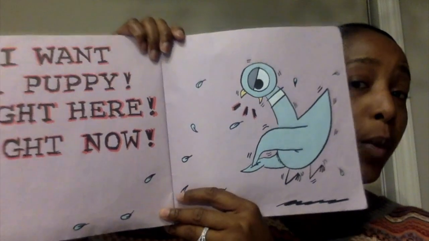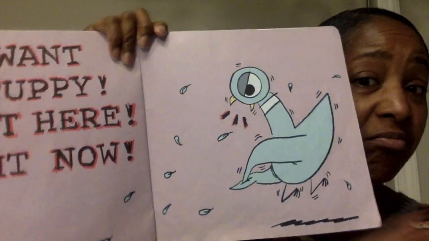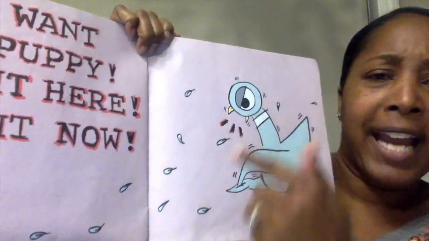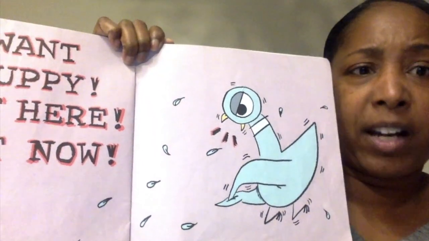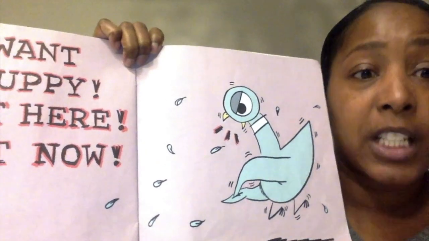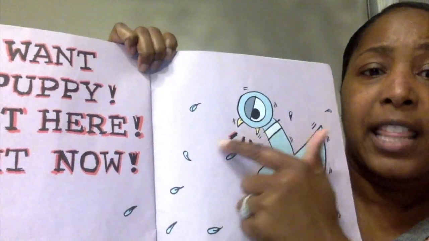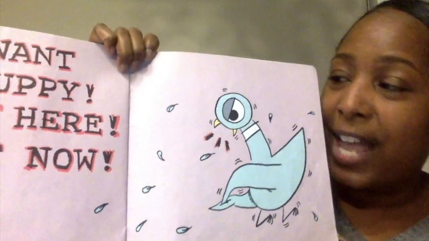Uh-oh, look at this. So Mo Willems is using the movement lines to show motion, to show emotion. Right now, he's yelling, I want a puppy! Right here, right now. And we can see his emotion right now. Like he's upset, right? He's frustrated because he wants this puppy and he wants it right now. So we can even see some lines that Mo Willems used to help to express that emotion.